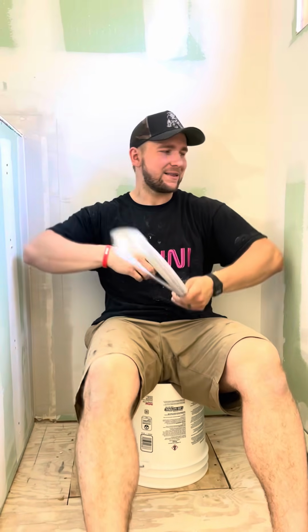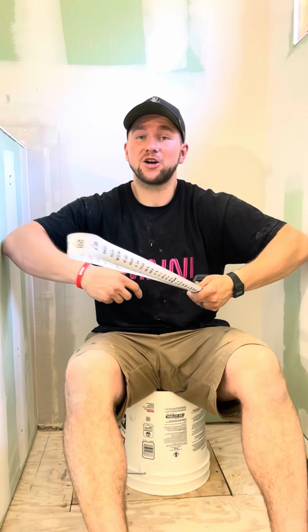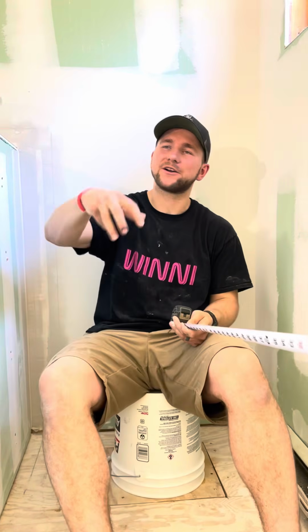I think it does. Now this is definitely a much more comfortable area, and proportionally it looks better inside this massive bathroom.